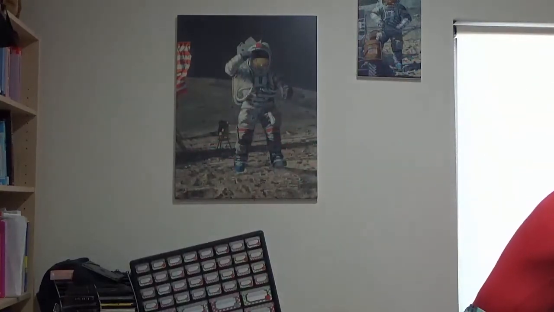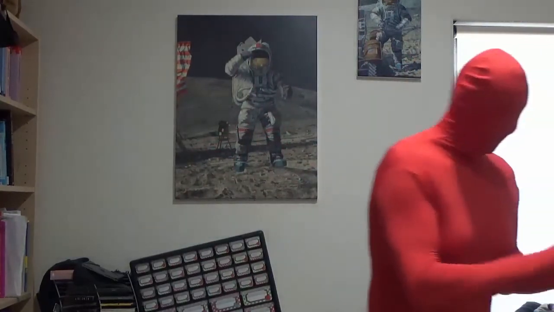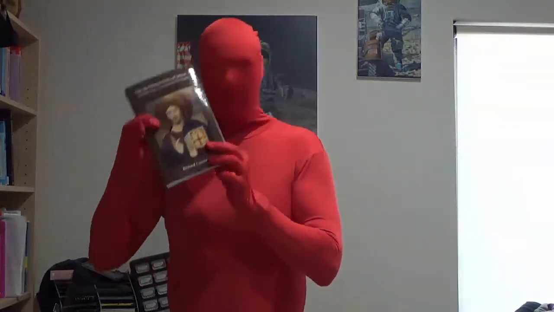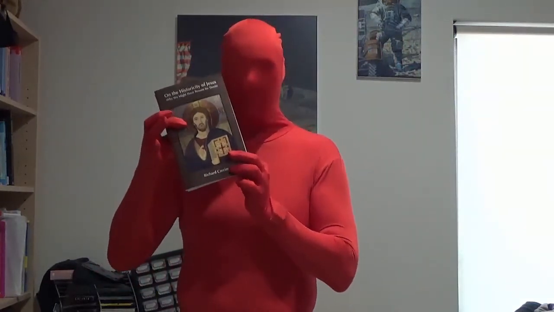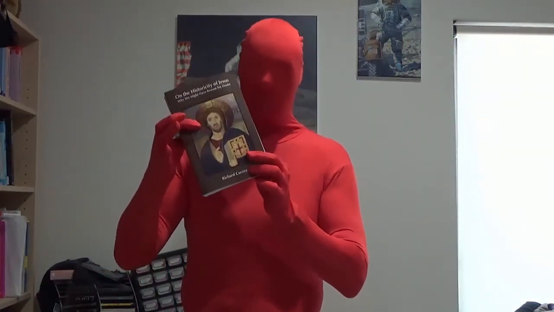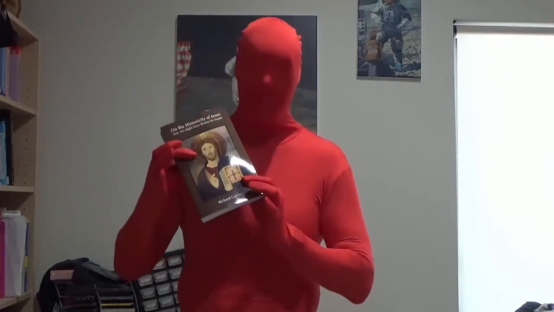Excuse me just a second. According to this book, the evidence for your God is not so strong. And this is a peer-reviewed publication.